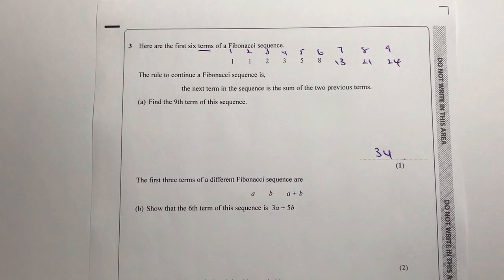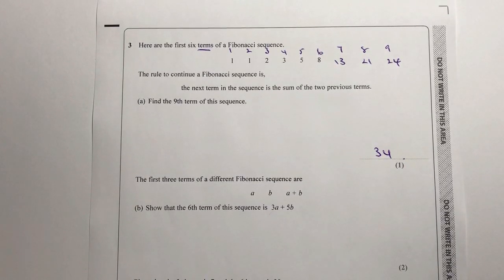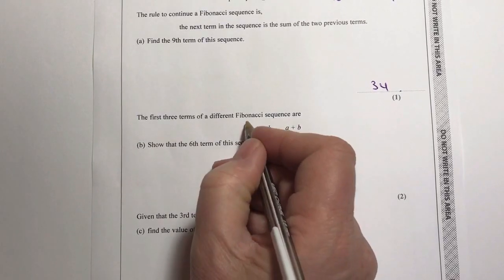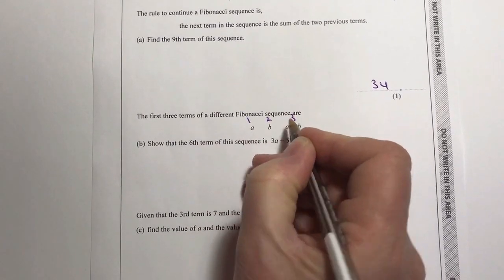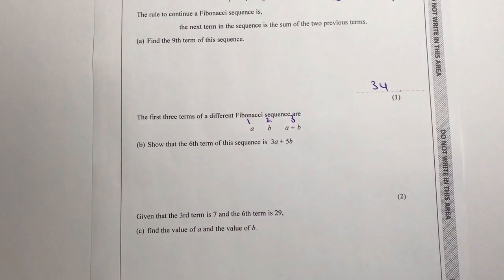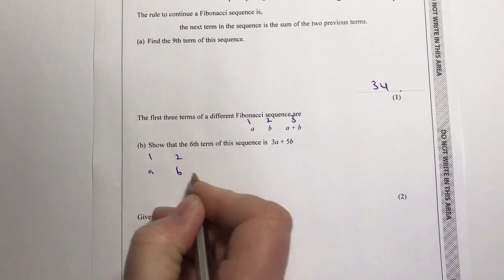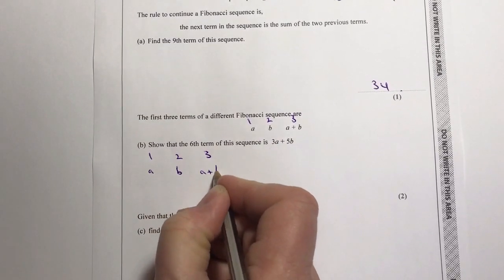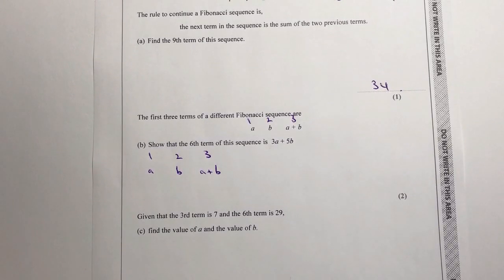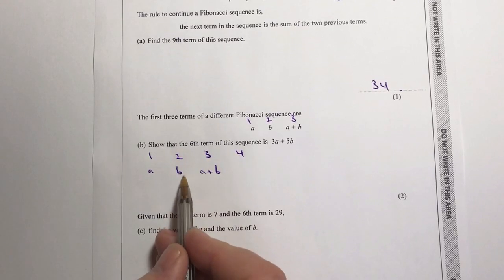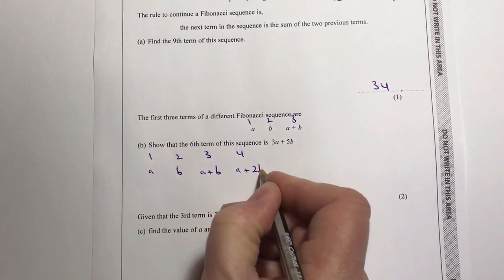And what we're actually doing then, if you look at question B, it's all about the algebra really, because what we're saying is that the first 3 terms of this sequence, this is the first place, second place, third place, okay, and it shows that the sixth place is going to be 3a plus 5b. Okay, well, let's have a look at that then. So I'm just going to repeat that. So first is a, second is b, third is a plus b. Well, remember that the next term in the sequence, the next place, is going to be the sum of the two previous ones. So that's going to be a plus 2b.